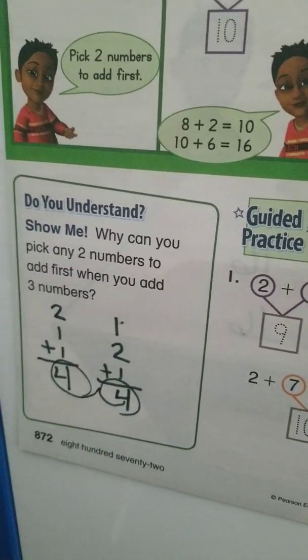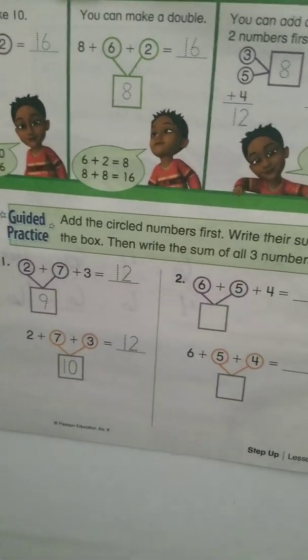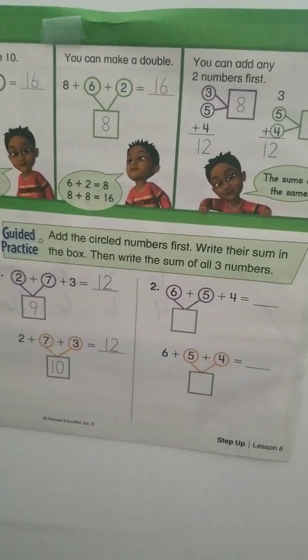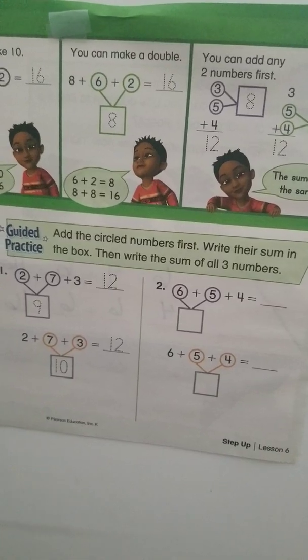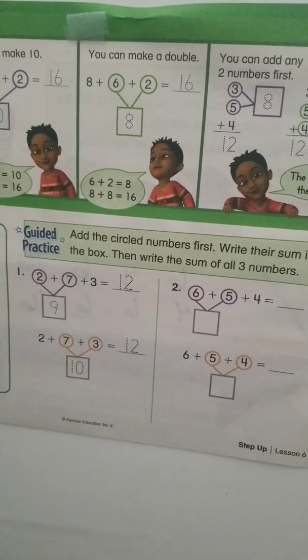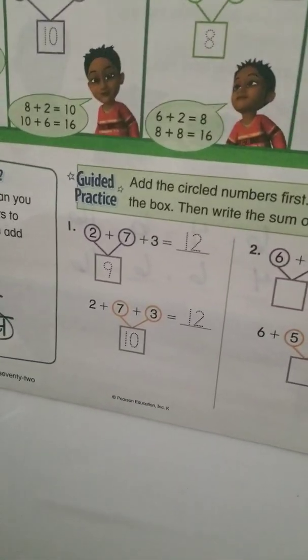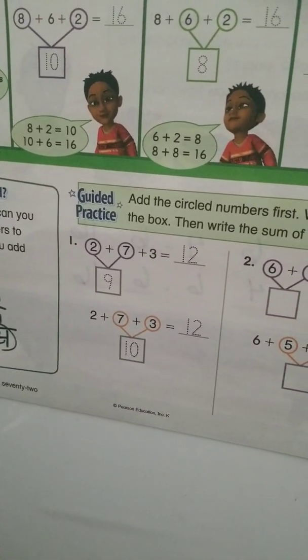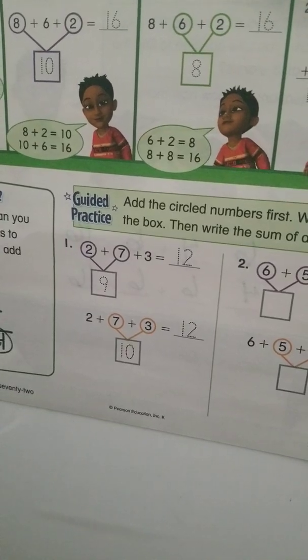Okay, 4 and 4. Now let's look at the guided practice. Add the circled numbers first. Write their sum in the box. Then write the sum of all 3 numbers. So in this guided practice, boys and girls, they're showing you how adding specific numbers together first can make it a little bit easier for you.